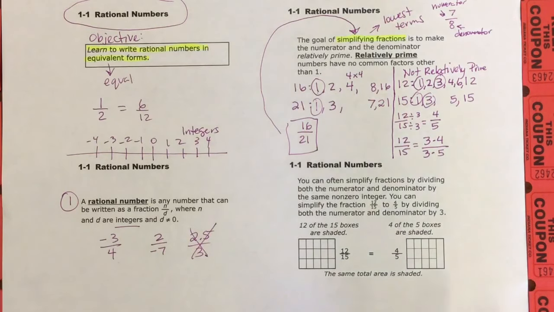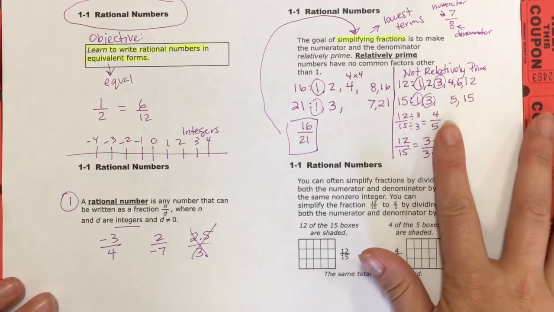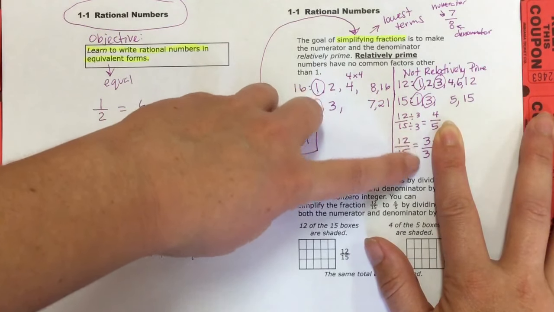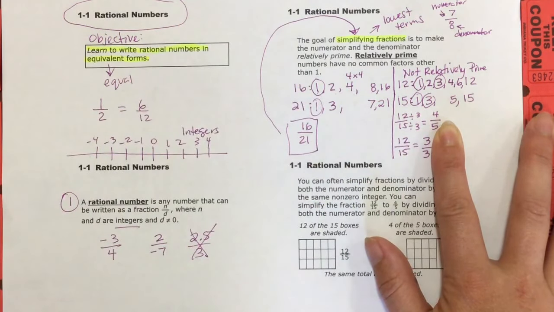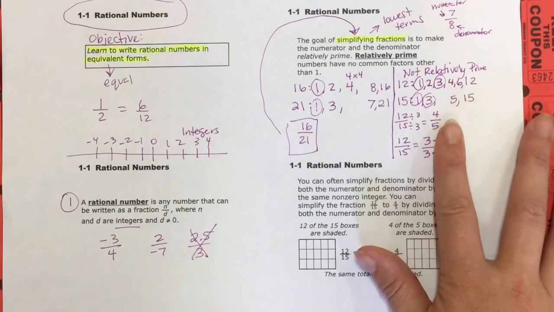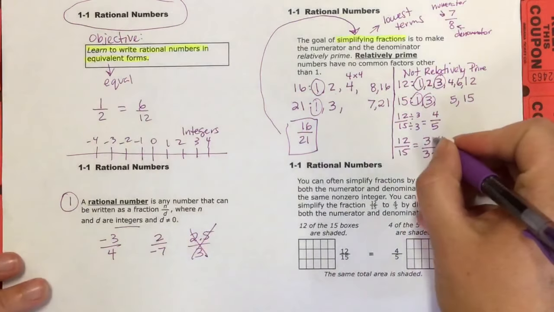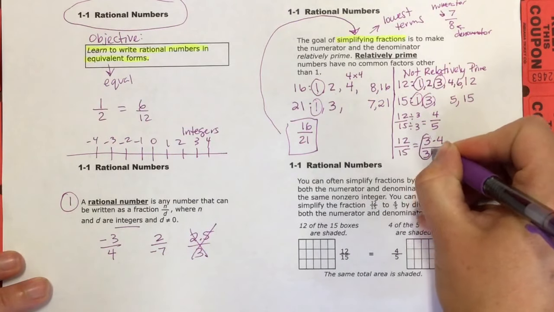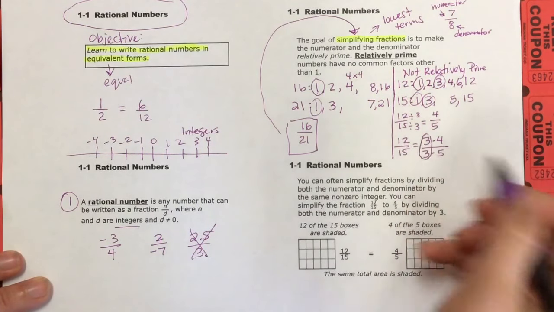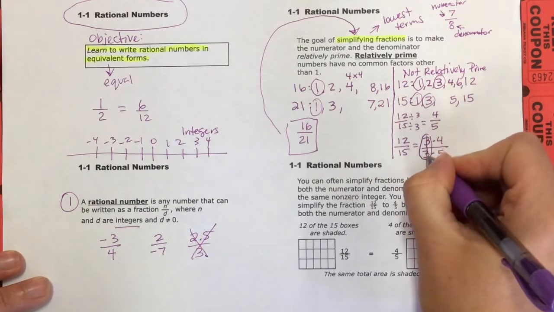Now, what's going on? If I just cover this up, what we really have is 3 divided by 3. Do you see that? 3 divided by 3. And what is 3 divided by 3? Well, 3 divided by 3 is 1. So basically what you're doing when you're simplifying is, because this has a common factor, 3 divided by 3, that's really equal to 1.